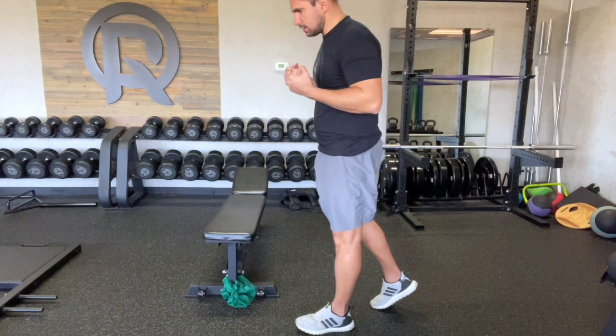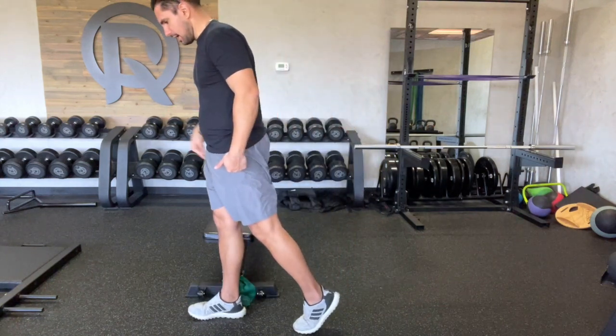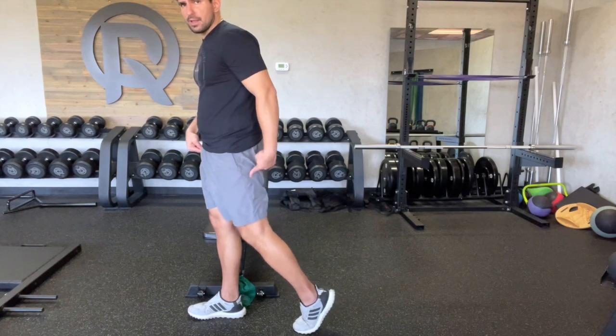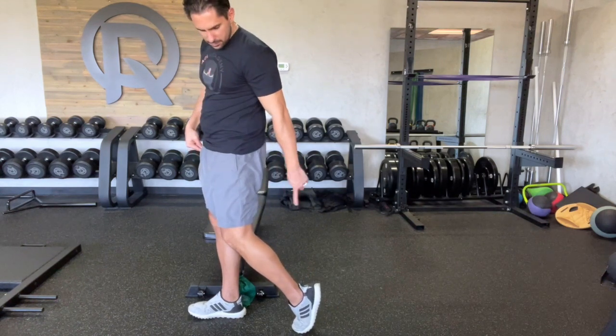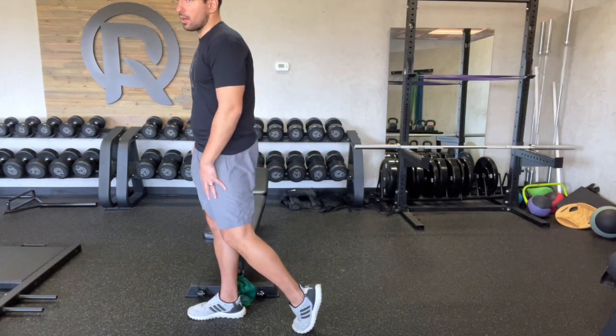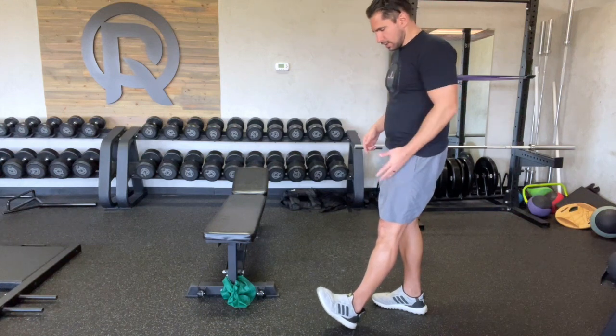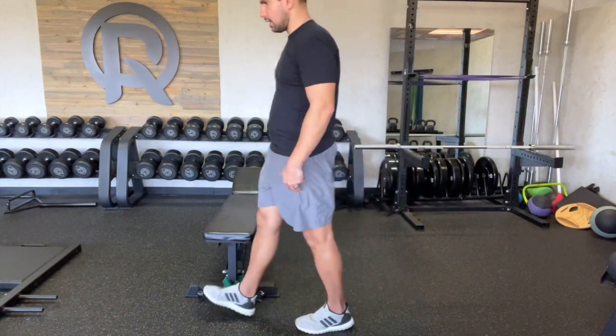So I get a good squeeze here, squeezing quad, and then as I hit with my right leg, my left leg starts to go into, we call it a heel off, and the knee starts to bend. And that's when my quad unlocks. So we're going to rock back and forth. Land here, quad squeeze, unlock.